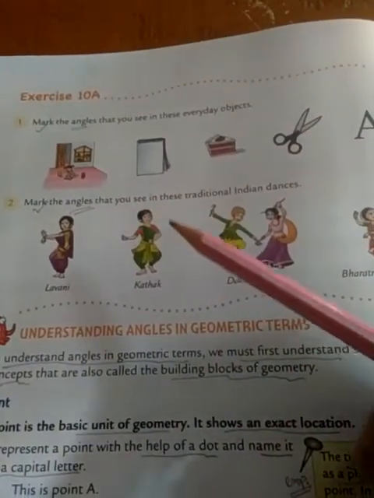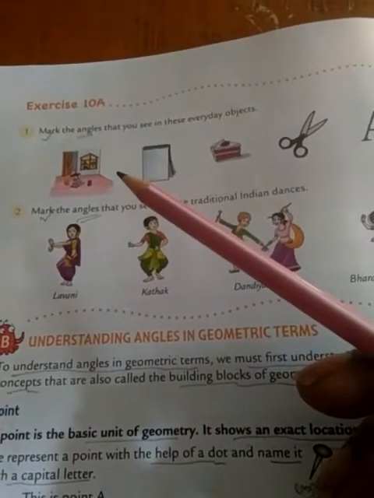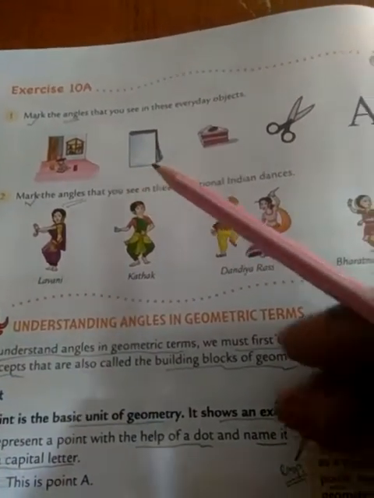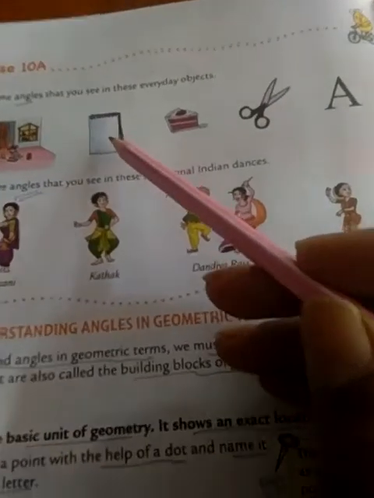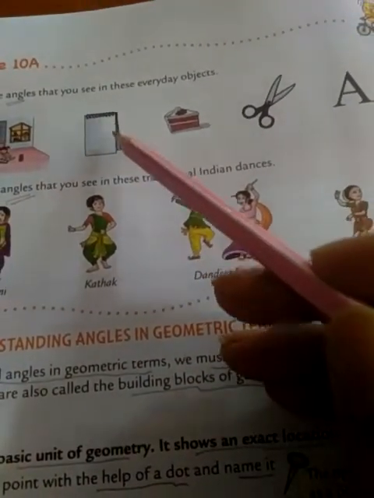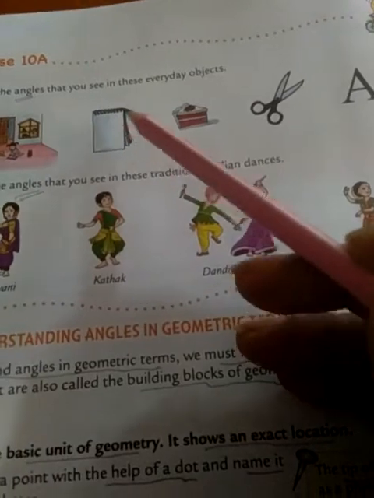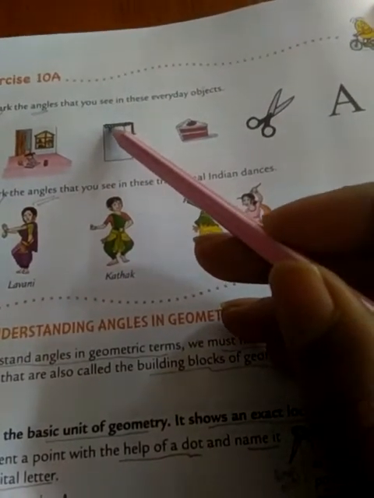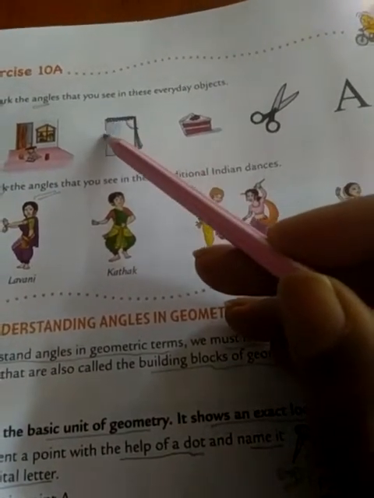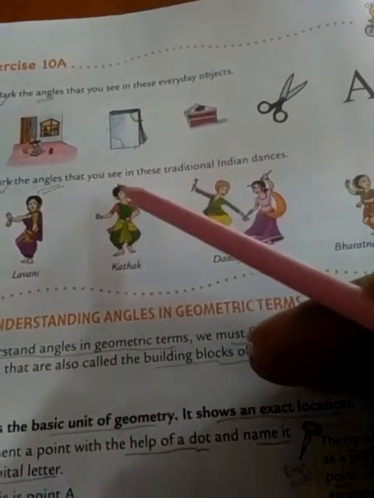This is your exercise 10A. Orally we can solve this type of questions which are based on finding the angle. This is the notebook, we can easily find the angle. This is the first arm, this is the second, horizontal and vertical, and the common point is here, and in this way we can say this is the corner. There are four angles, 1, 2, 3 and 4. Clear? At least.